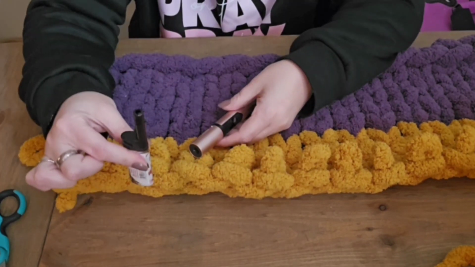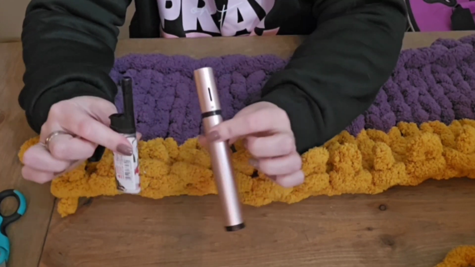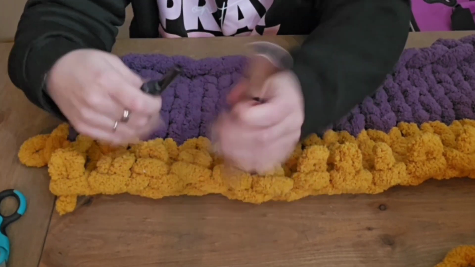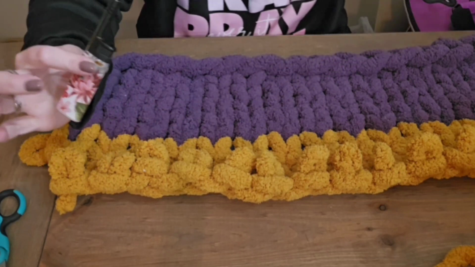So I have my trusty candle lighter and my torch lighter, just in case this runs out of butane. I have this one, or I just feel like using this one. I'll use the candle lighter this time.